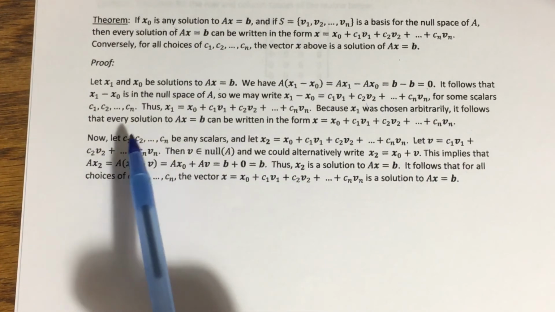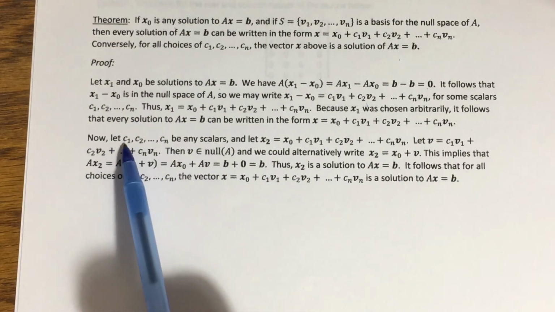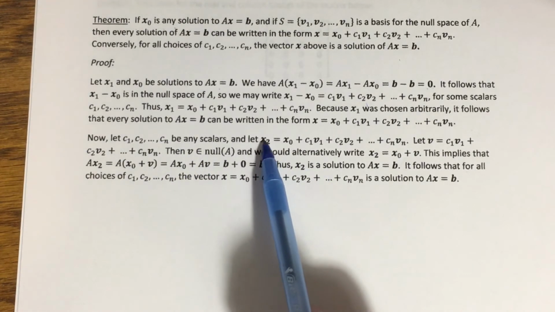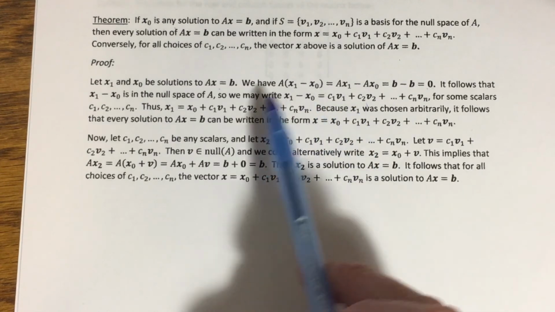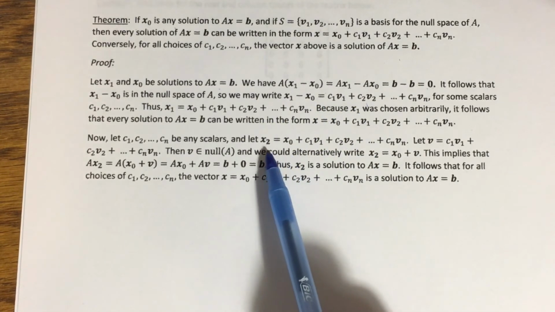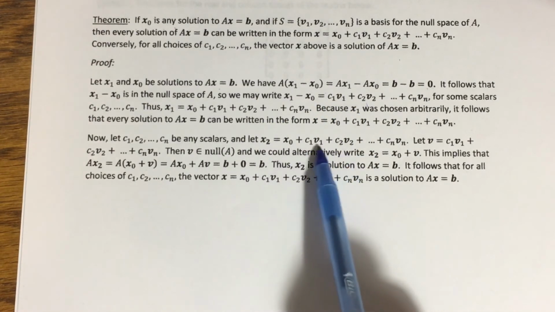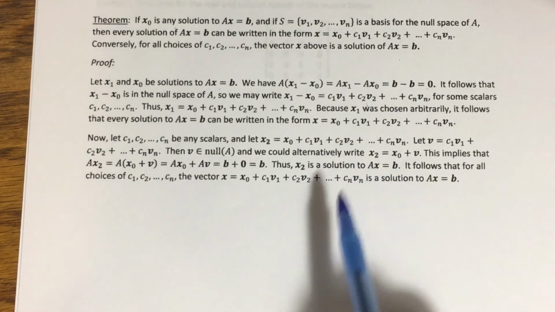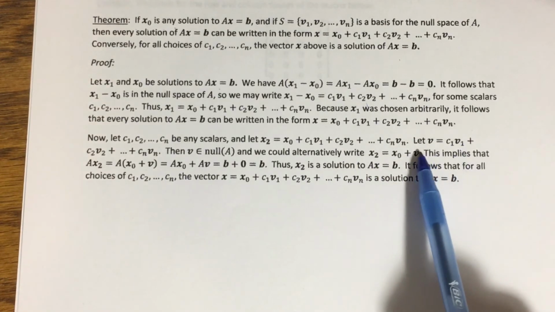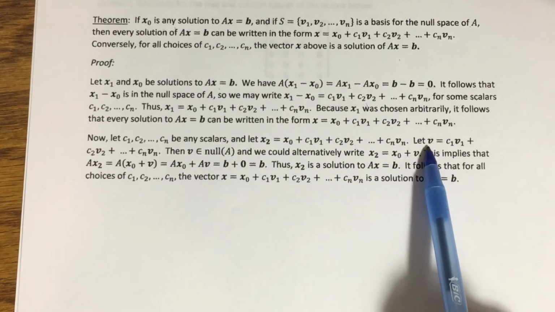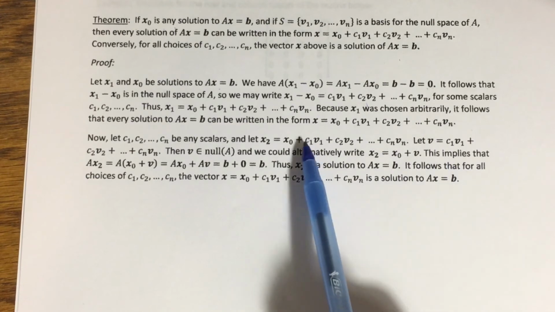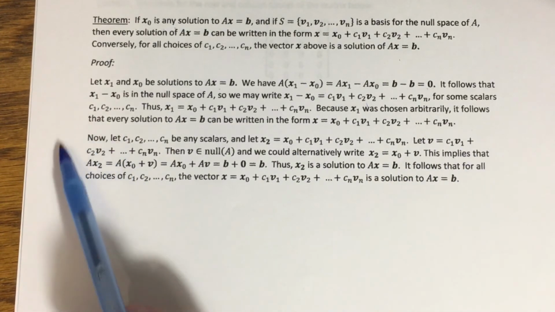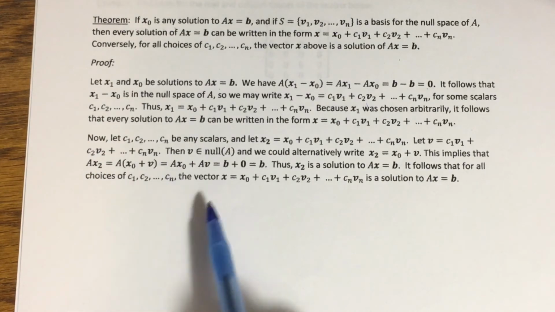So in order to do that, we just say let c1 through cn be any scalars at all. And then we define this new vector. I'm calling it x2 here, just to not confuse it with anything else I've used so far. Let x2 equal x0 plus that exact linear combination we were talking about. And remember, these c's can be any real number now. I'm going to define a new vector v to be this linear combination, everything that comes after the x0: c1 v1 plus everything through cn vn.